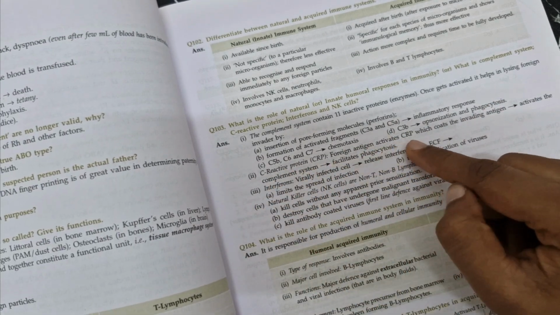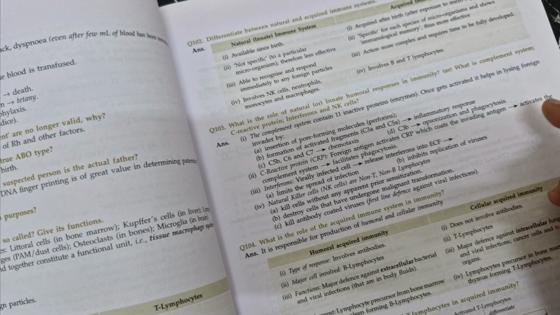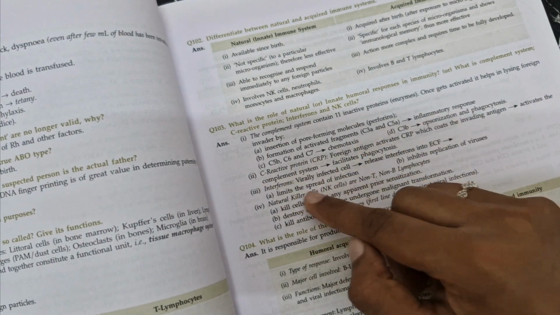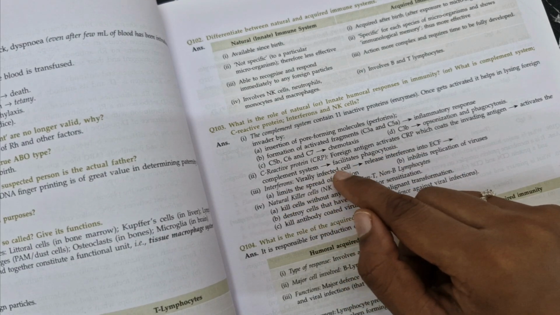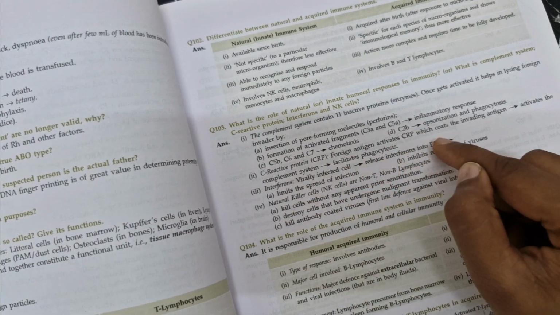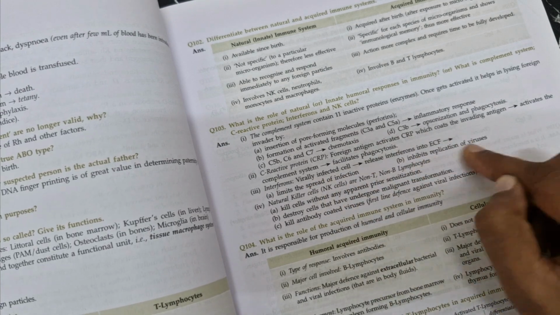C-reactive proteins: foreign antigen activates C-reactive proteins, which coat the invading antigen, which activates the complement system and facilitates phagocytosis. Interferons: virus-infected cells release interferons into the extracellular fluid, which limits the spread of infection and inhibits the replication of viruses.